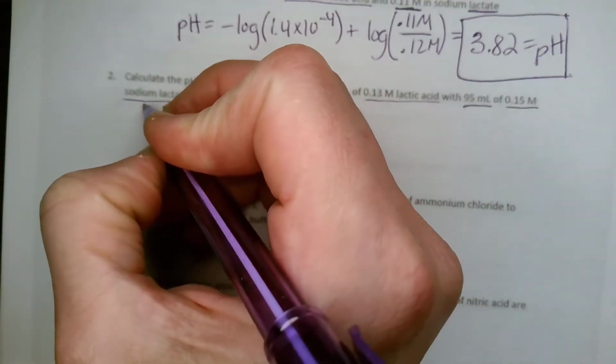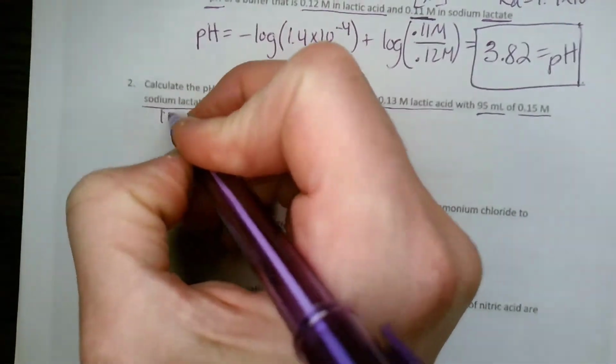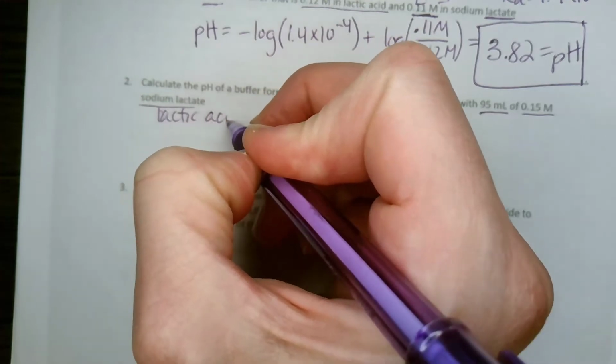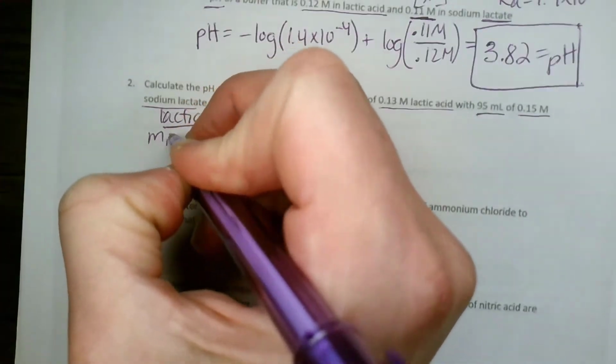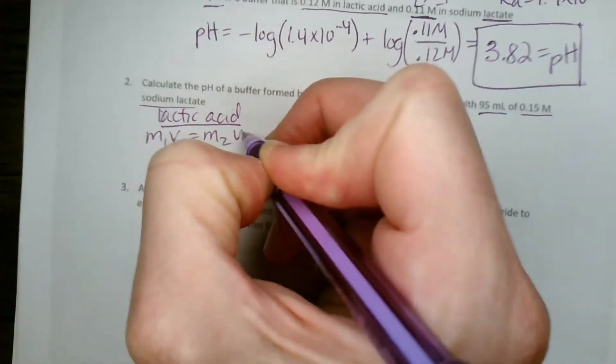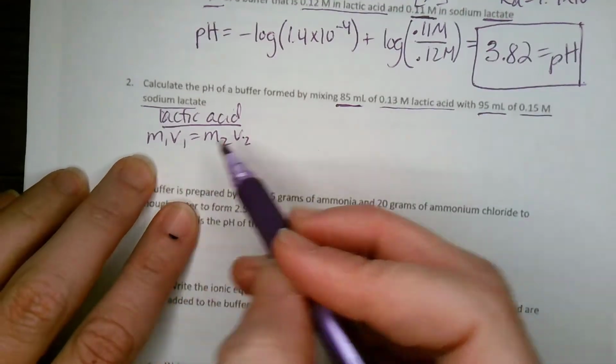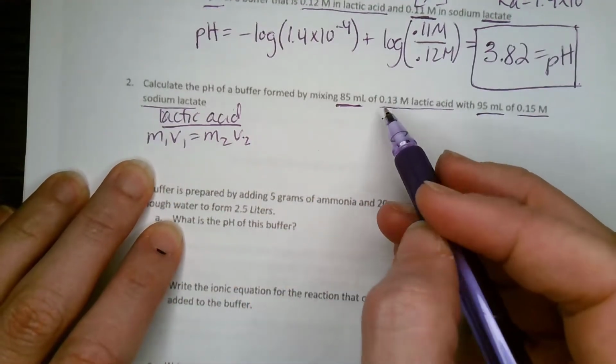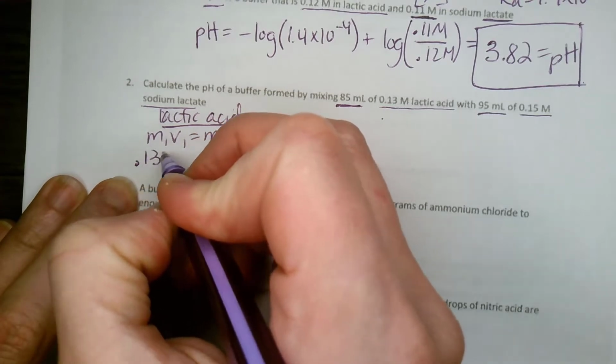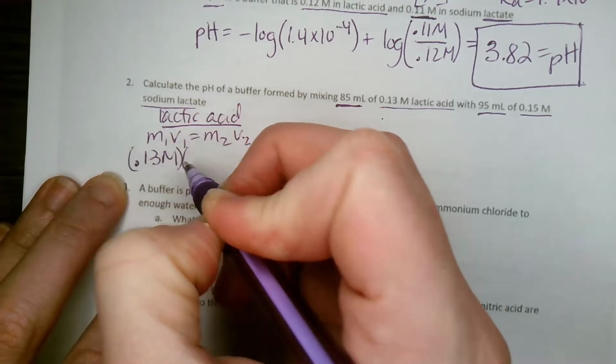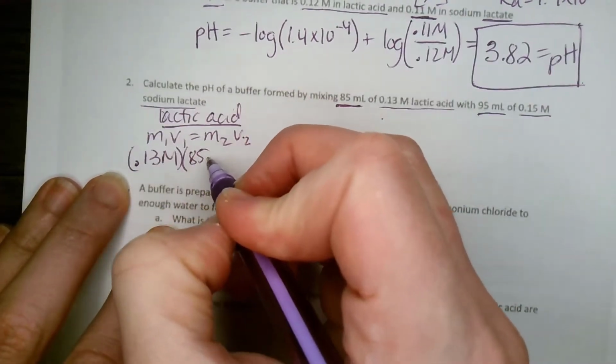We'll look at the lactic acid. We'll do M1V1 equals M2V2. The molarity first was 0.13. Volume was 85 milliliters.